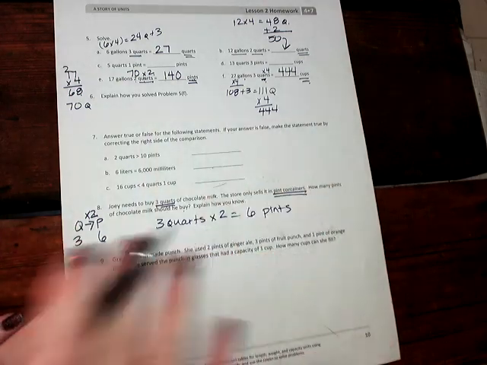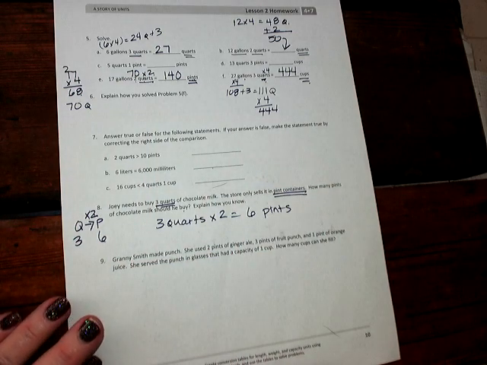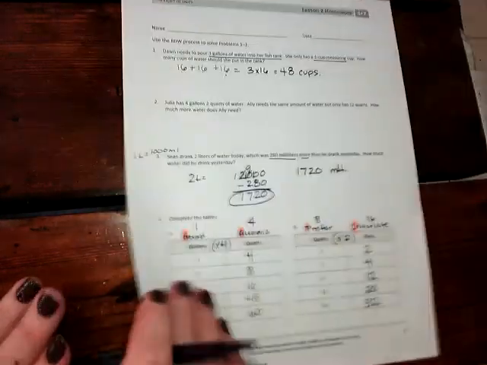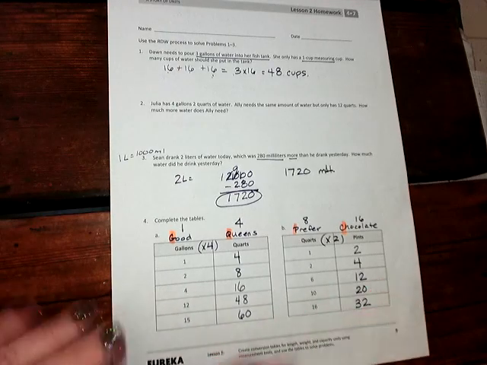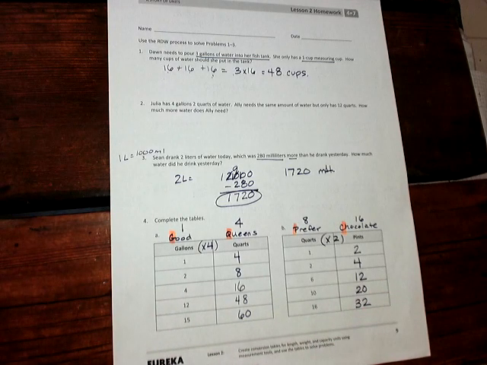Kind of a fun way to look at being a math detective and following the conversion charts to figure out what the math riddles are.